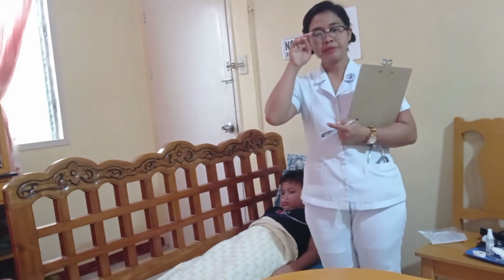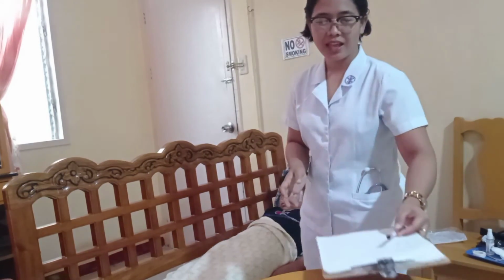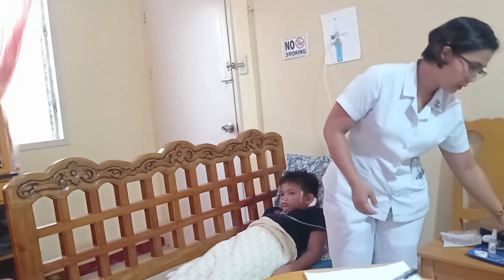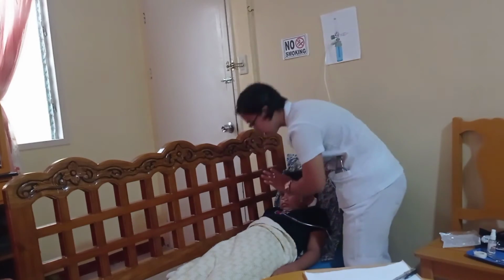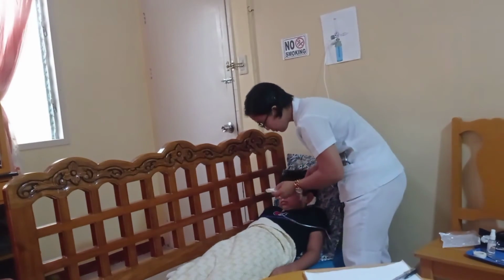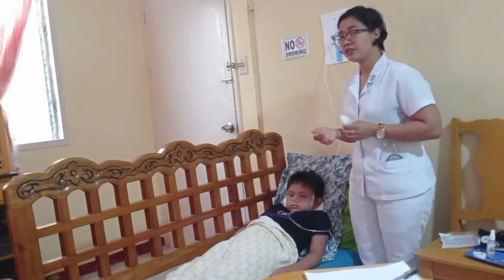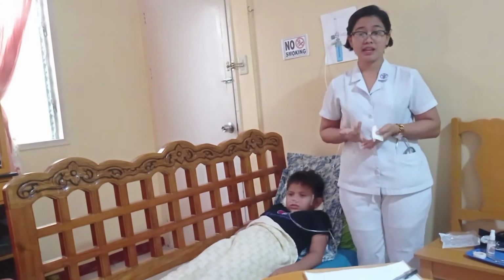Then, assessment for the nasal cannula: I am going to assess the client's neck for encrustations and irritation. There's no irritation, sir, no redness found. Then I am going to apply a water-soluble lubricant as required to soothe the mucous membranes and assess the top of the client's ears for any signs of irritation from the cannula tubing.